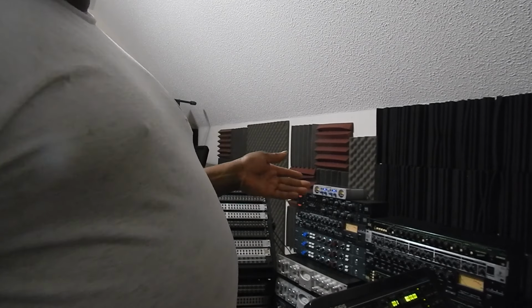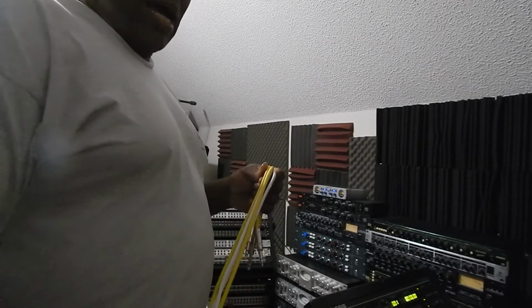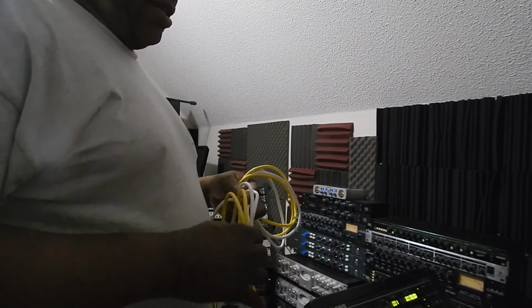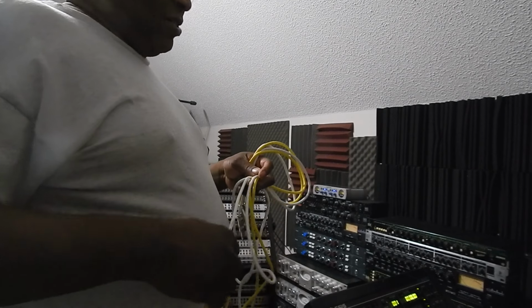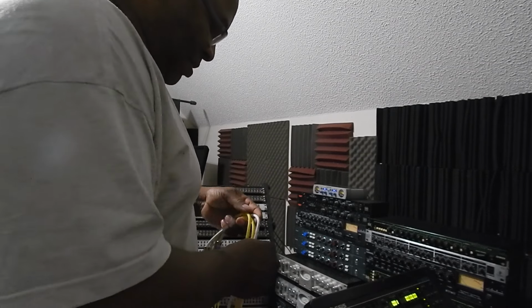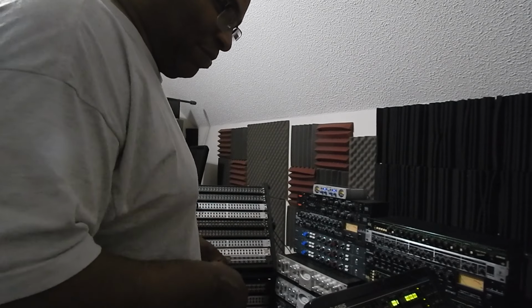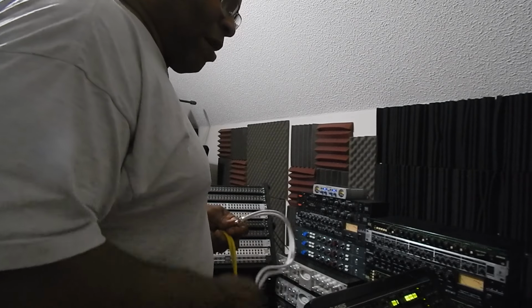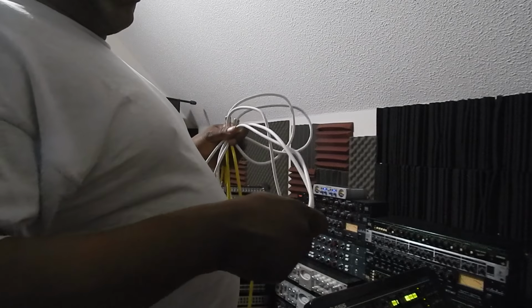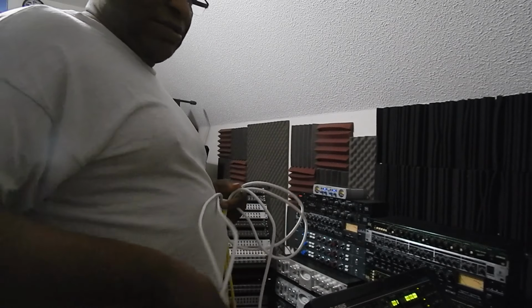Well, it's normal to go that way, but I'm going to break it by patching in a compressor because I want to control some of those drum dynamics of that drum beat I just sequenced. So now I'm going to patch in some cables into a compressor, and then we're going to go from the compressor, and then it should reroute into the compressor. Then it's going to come out of the compressor into the console to then be recorded.